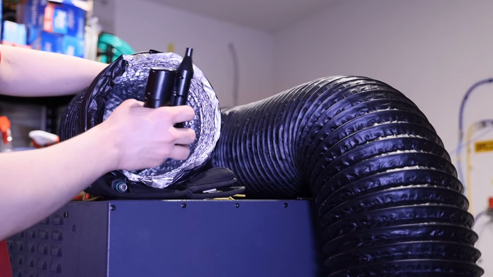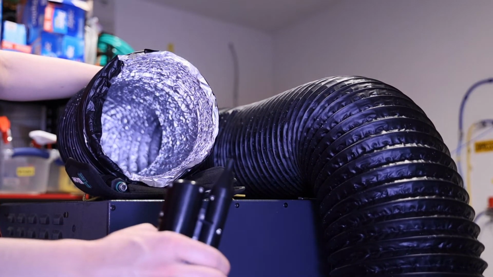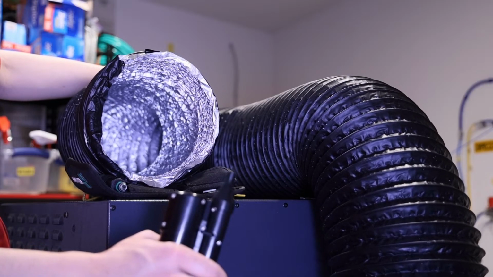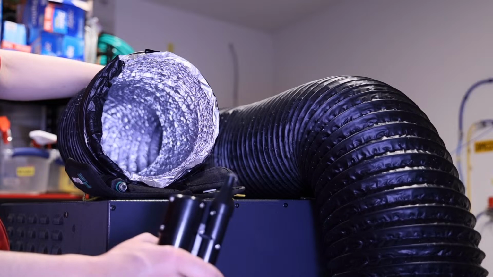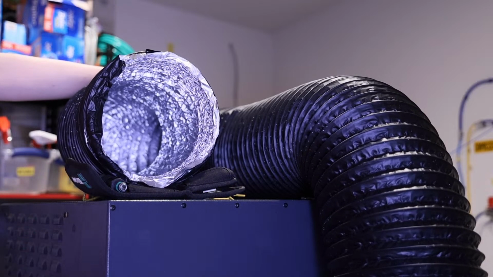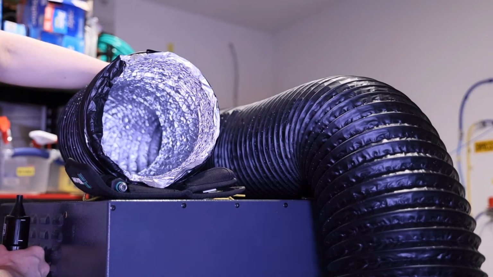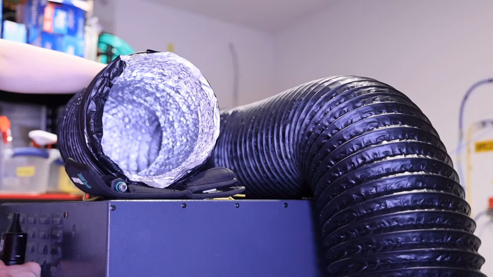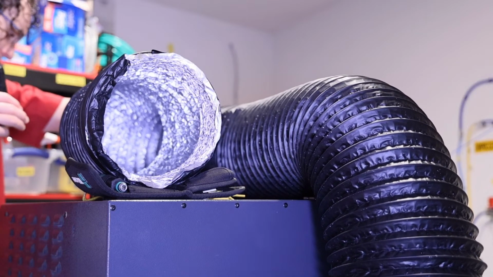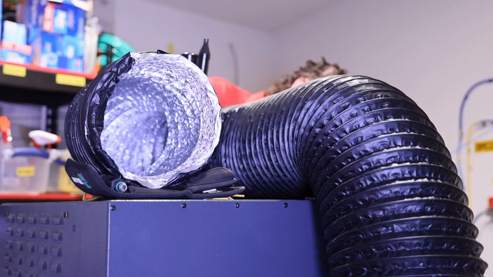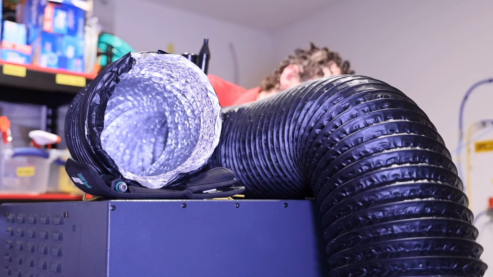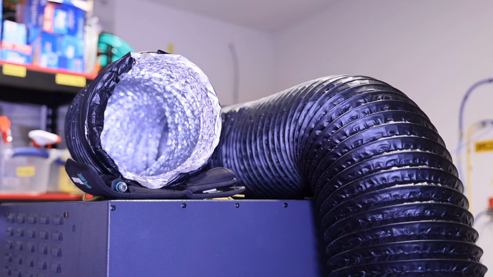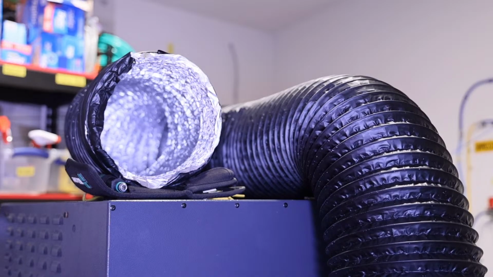Okay, that's a lot more airflow now. The air is moving. Where's it exhausting right now? Ah, that's our exhaust port. Right.